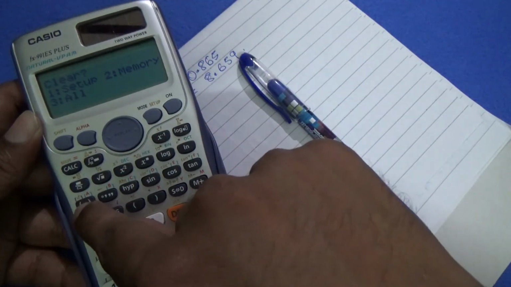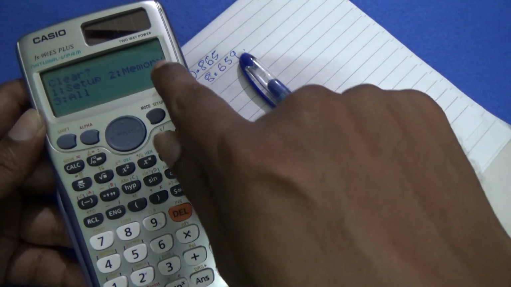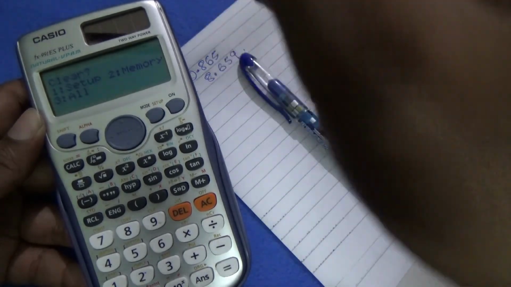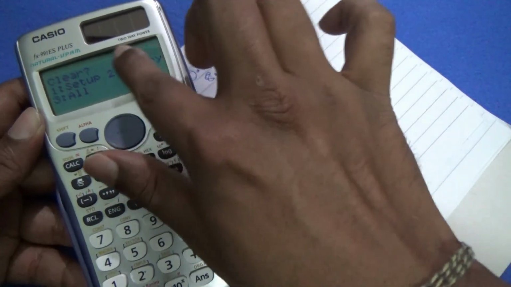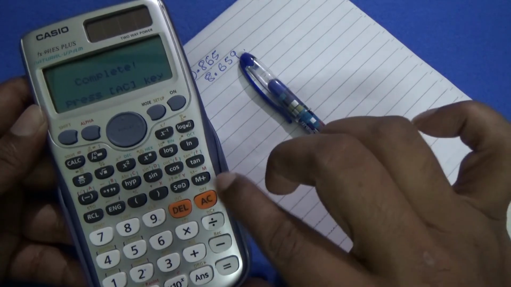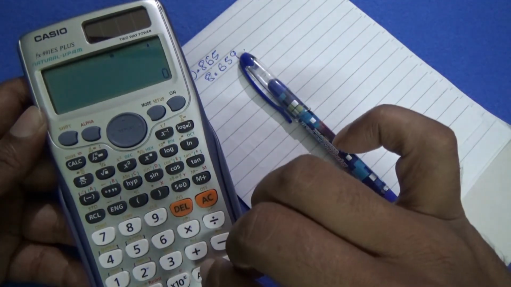That means whatever values I saved in A, B, C, D, E, F and M and X and Y, even if I have saved values in those as well, they will all get deleted. So I only want to clear my memory. So I press 2 and I press equal to and I press the AC key. Right now everything is deleted. So whatever values I have, they will be equal to 0.